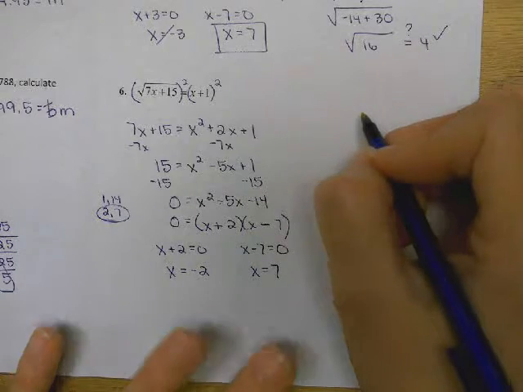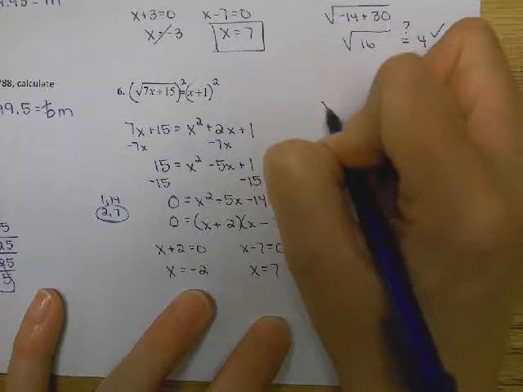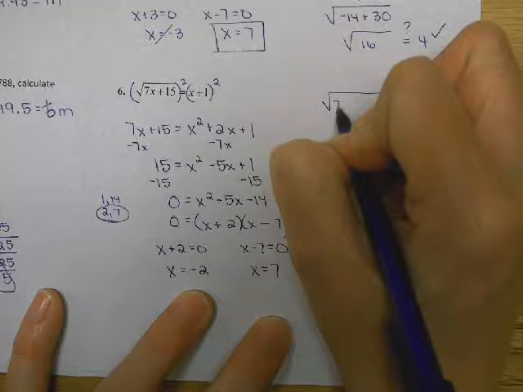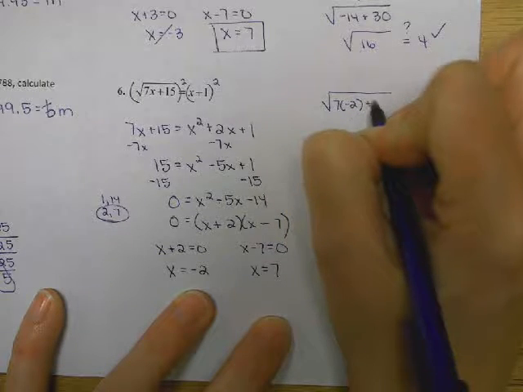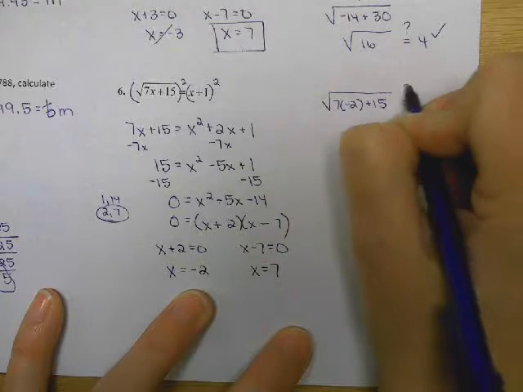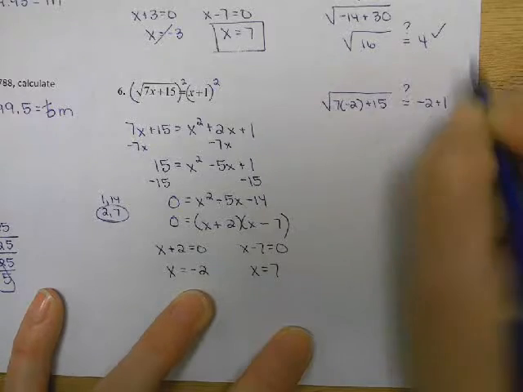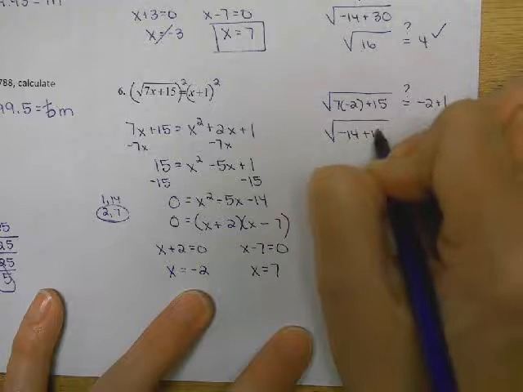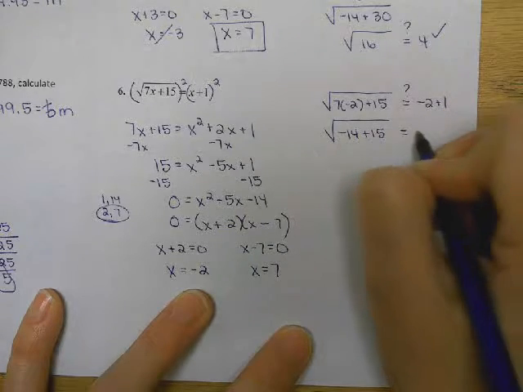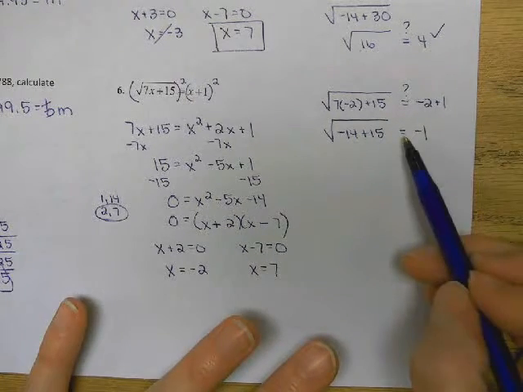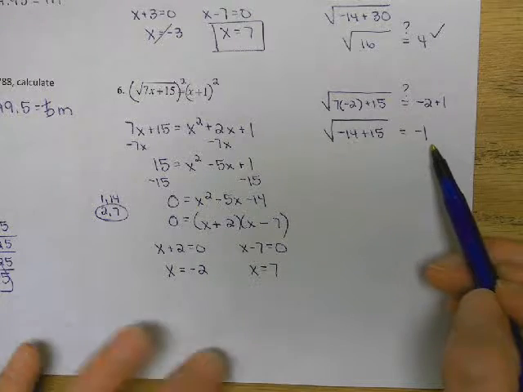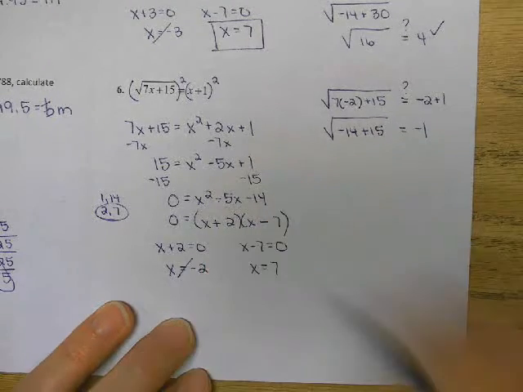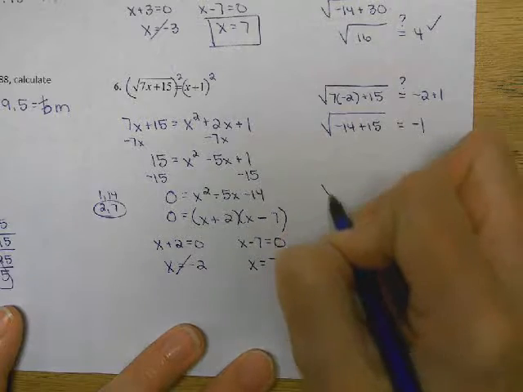Alright, so again, we have to come up here and check them. Start with a negative, because that's probably the one that doesn't work. So 7 times negative 2 plus 15, is that equal to negative 2 plus 1? So on the left-hand side, I'm going to get negative 14 plus 15. Is that equal to a negative 1? Well, can my square root be equal to a negative? No. So I know negative 2 doesn't work.